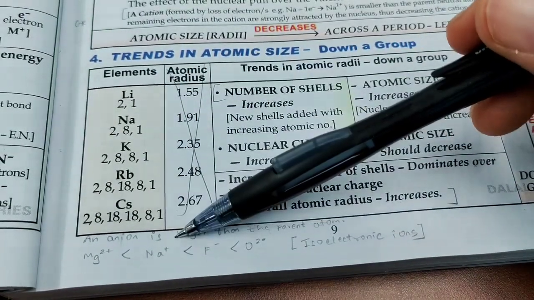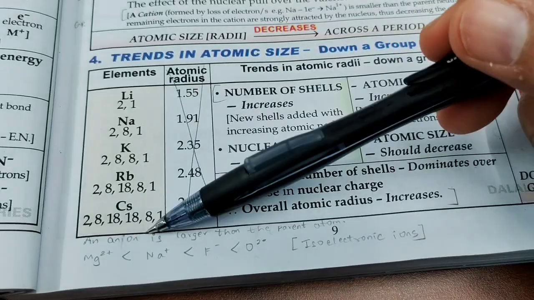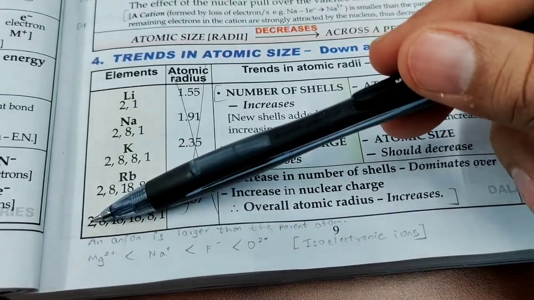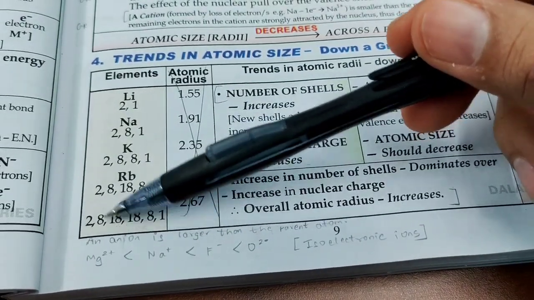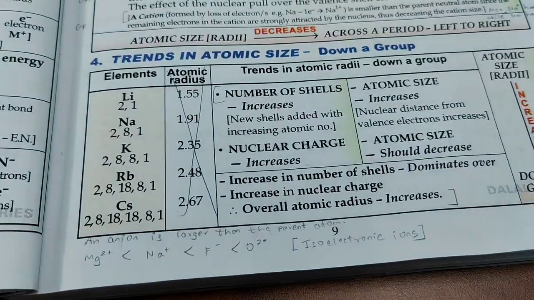By the way, the truth is that even though the nuclear charge is increasing, the effective nuclear pull reaching the last shell is decreasing. Because there are so many shells in between, there's a shielding effect.